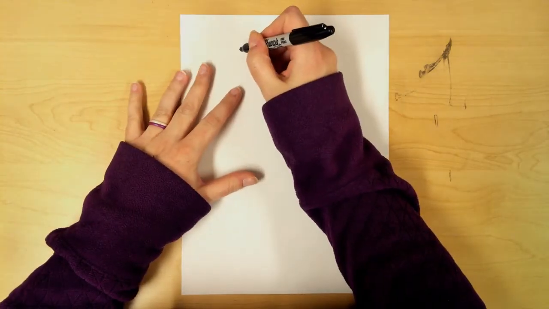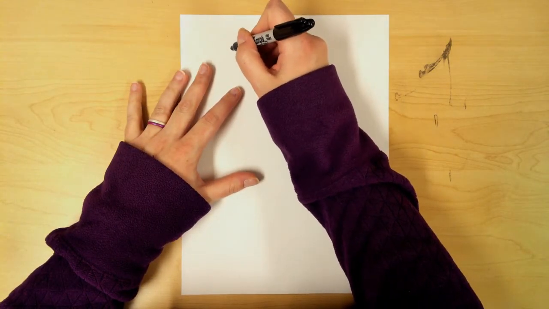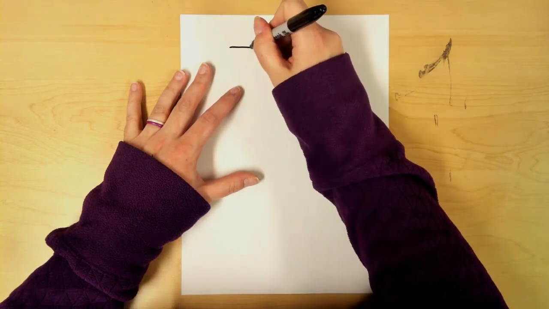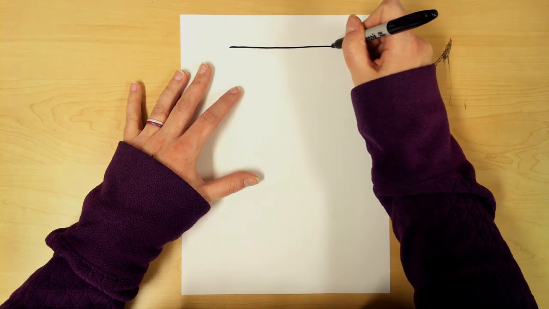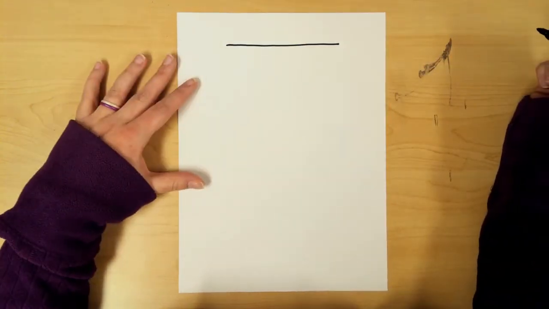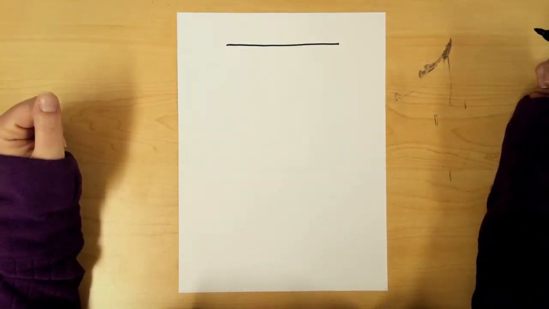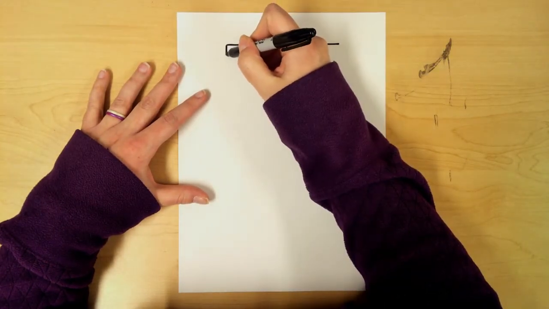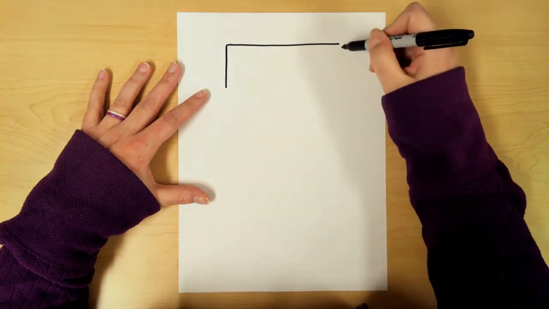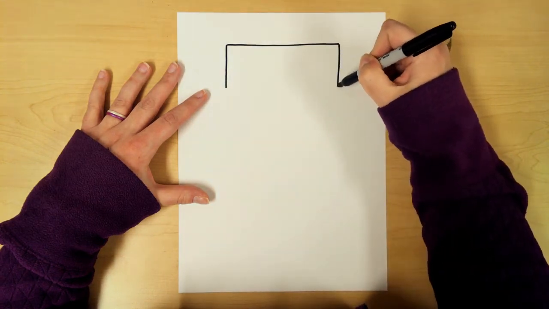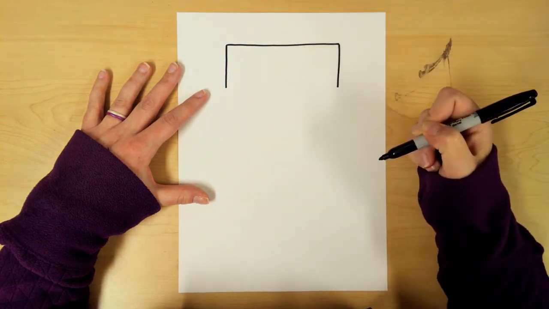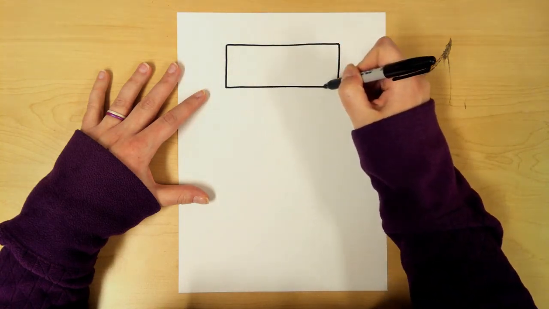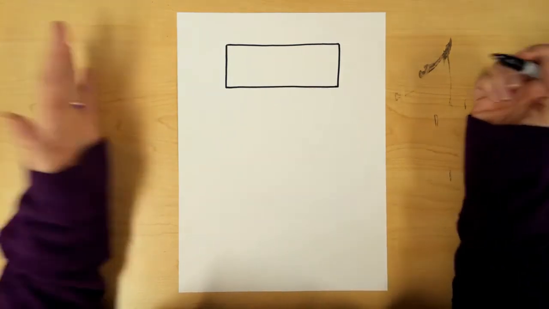So let's do our first rectangle right here near the top, but I'm leaving a space. Draw a horizontal line. And then on each end of your horizontal line, short vertical lines down. And then connect them together with a horizontal line at the bottom. There we have our first rectangle.